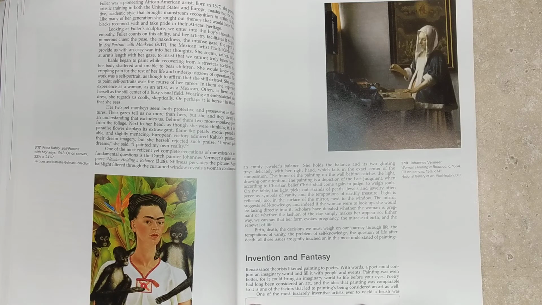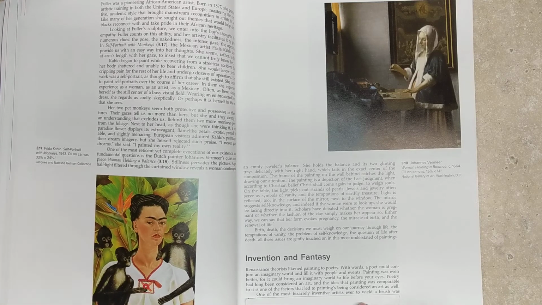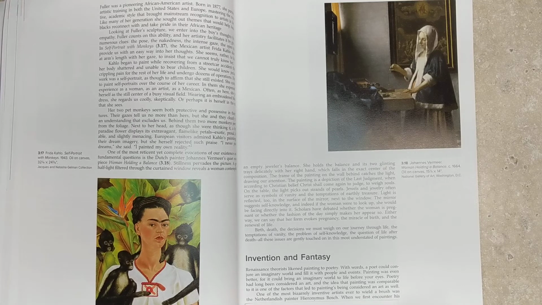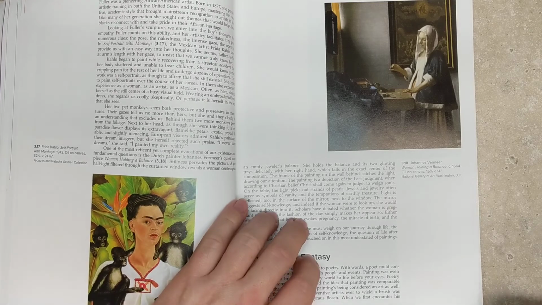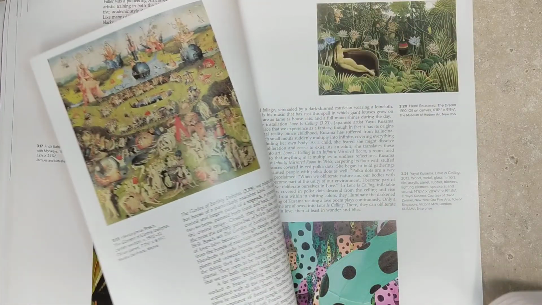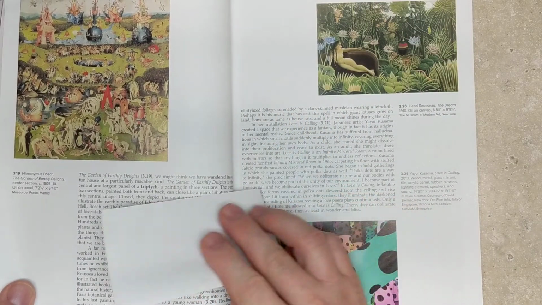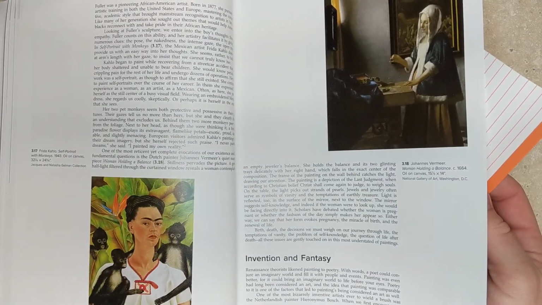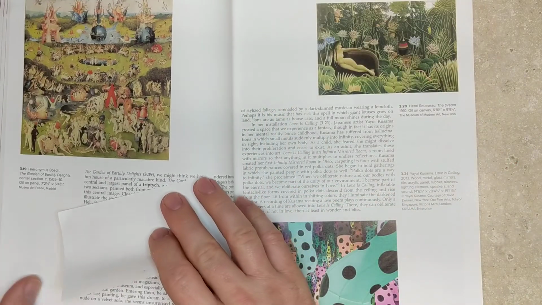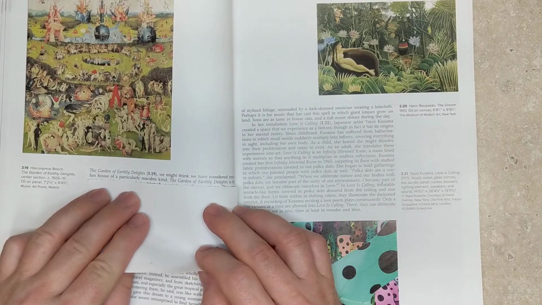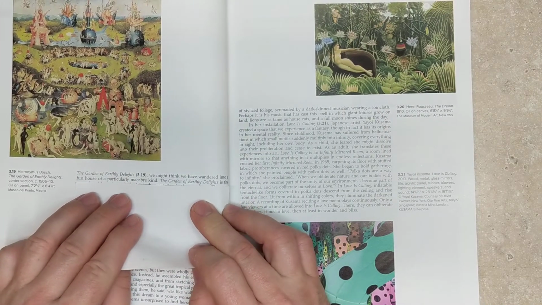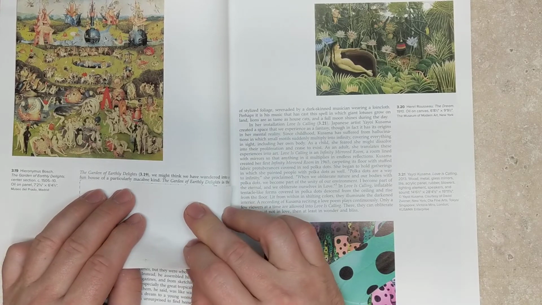One of the most bizarrely inventive artists to ever wield a brush was the Netherlandish painter Hieronymus Bosch. When we first encounter the Garden of Earthly Delights, we might think we have wandered into a funhouse of a particularly macabre kind.